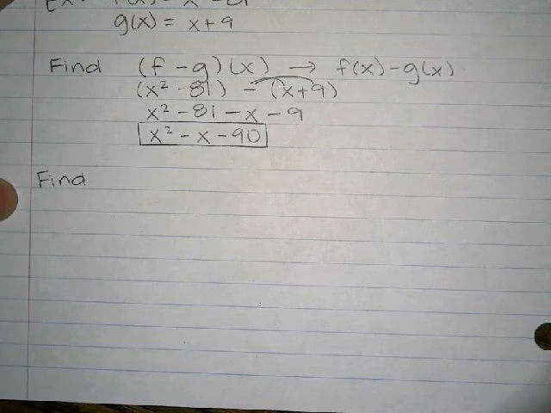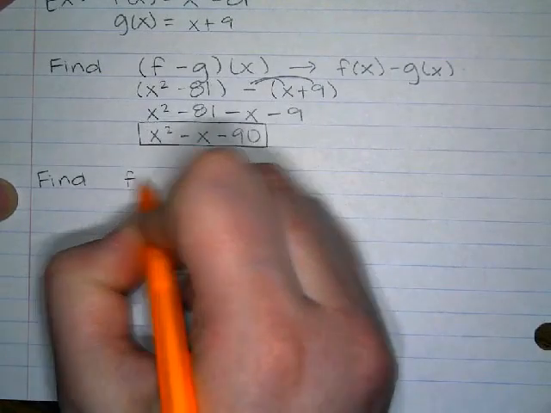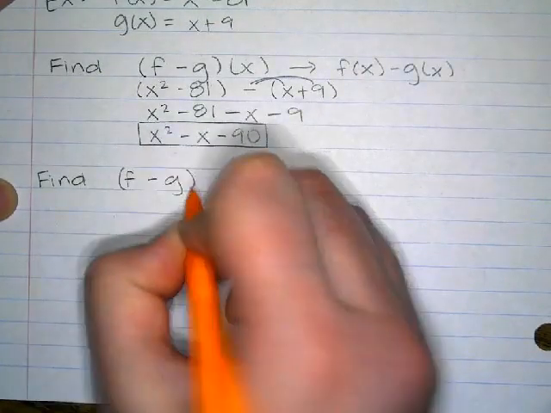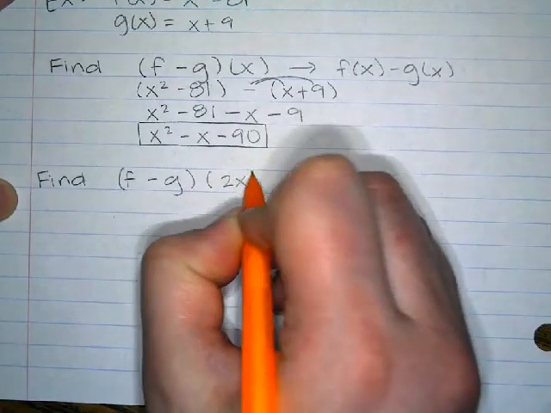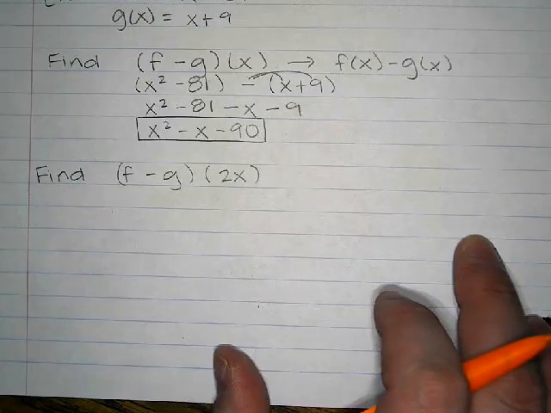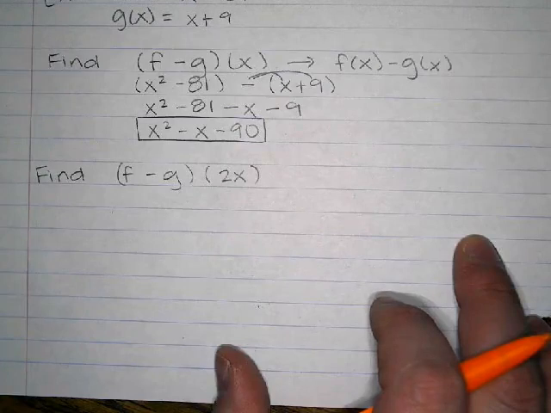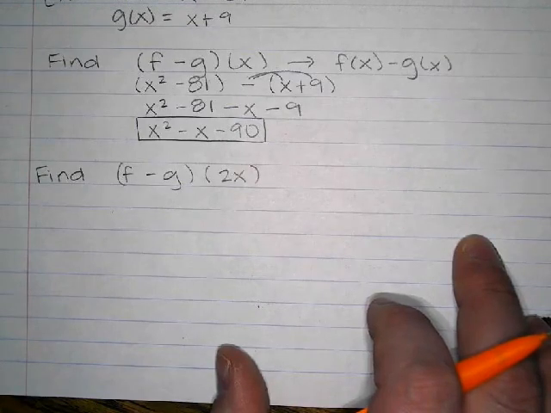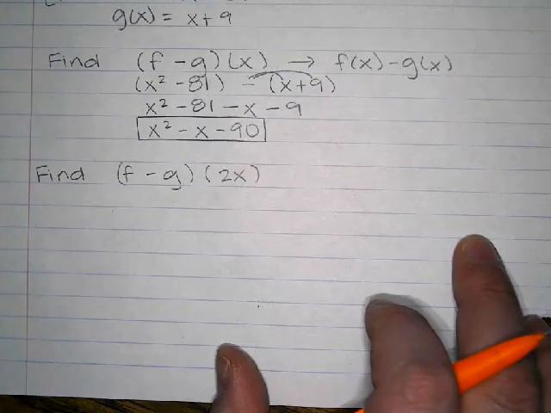Okay, so now we're going to find f minus g of 2x. So what method would you like to use? Would you like to do f of 2x minus g of 2x, so plug in the 2x first and then subtract them? Or would you like to subtract them first and then plug in the 2x?